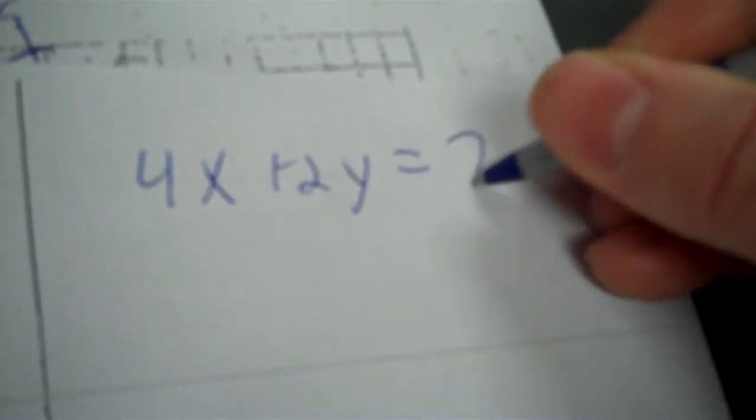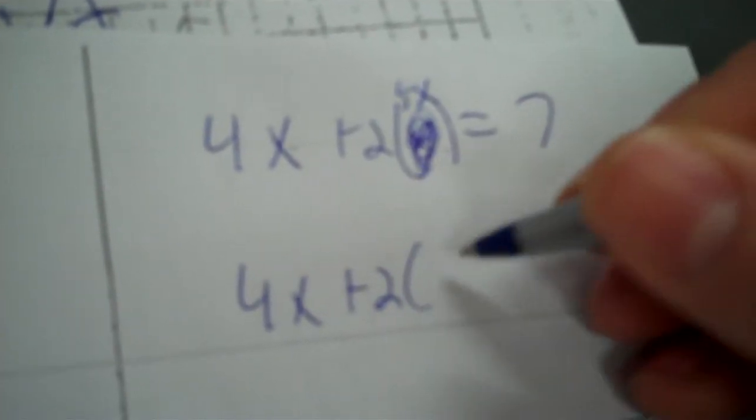I put a box on my y, and that's called your base, and then you circle the other side. Now over here I write the off base equation, which is 4x plus 2y equals 7. Make sure the x and y have coefficients. They do, a 4 and a 2. Whatever the base letter is, that's where we put a parentheses, and we scribble it out and replace it with the expression 5x. So that gives us 4x plus 2(5x) equals 7.